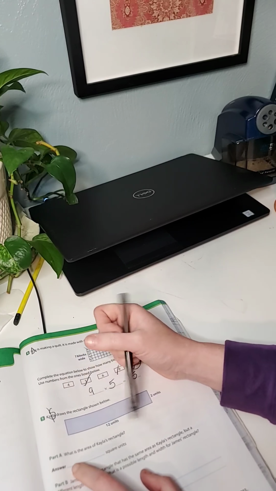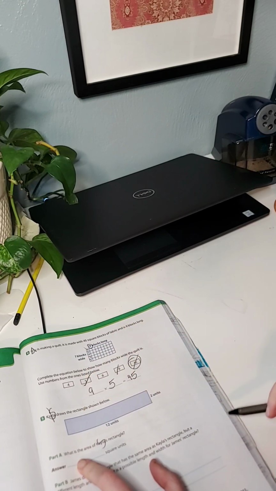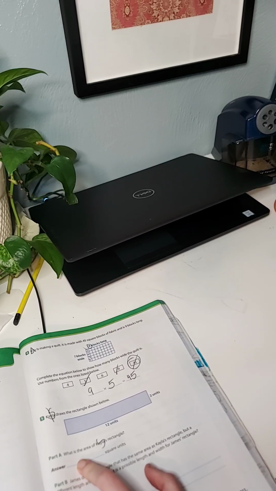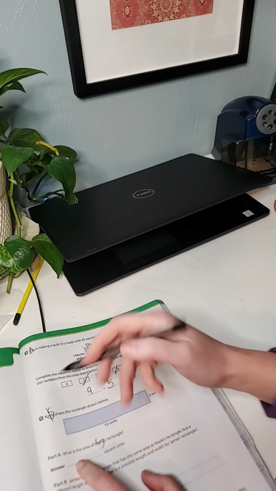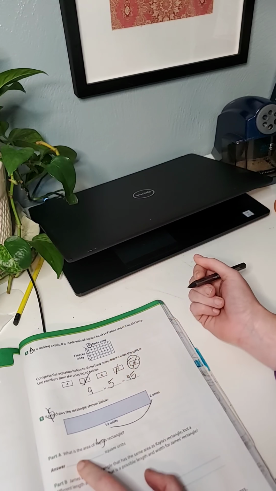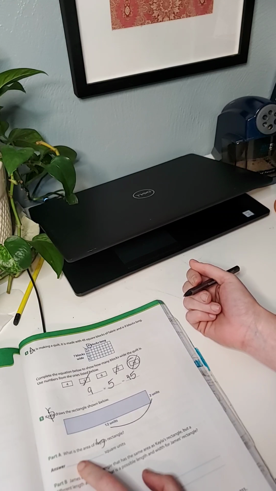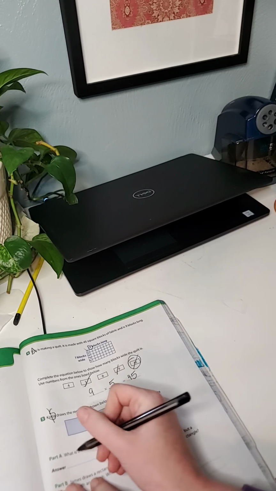Part A. What is the area of Sunny's rectangle? Well, I know that length times width equals area, right? So 12 times 2. That's just 12 plus 12, which is 24.